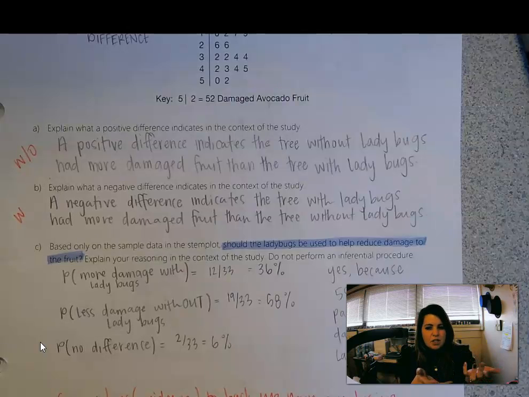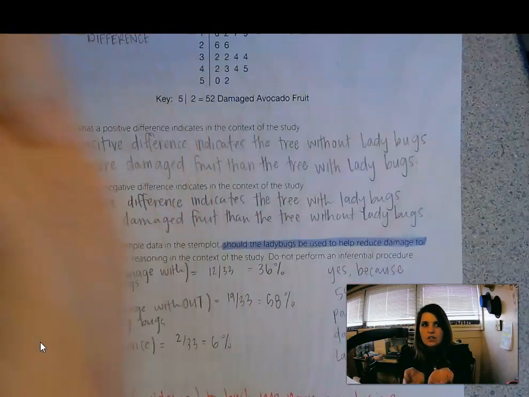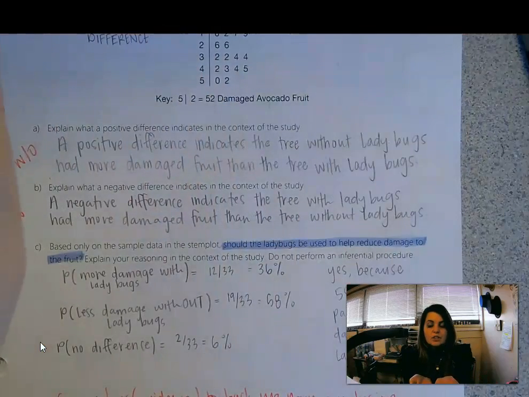You don't want to say that because what you're saying in that context is this tree was less damaged. Well, less damaged than what? You don't have anything to compare that tree to. What you're doing is you're taking two trees and you're subtracting the number of damaged fruits on the tree.